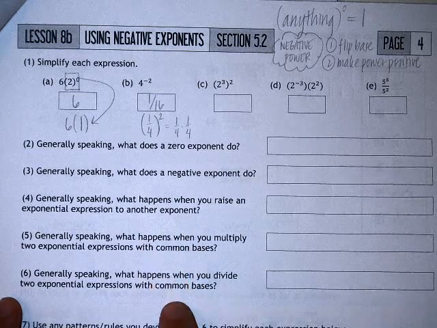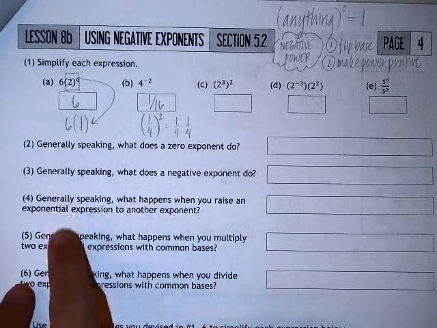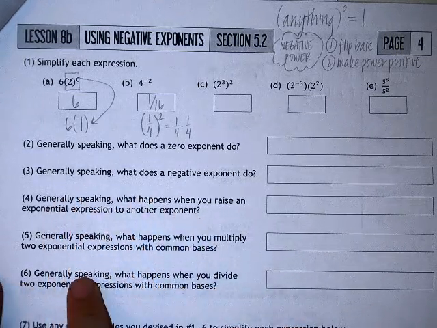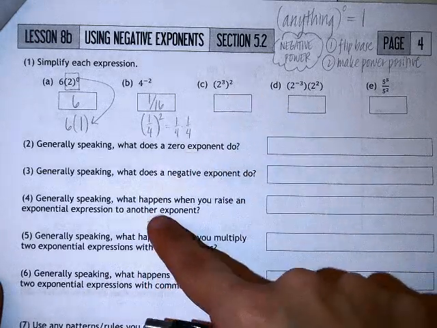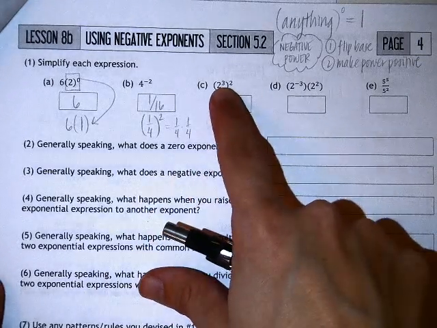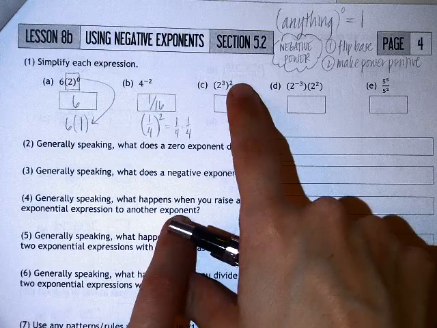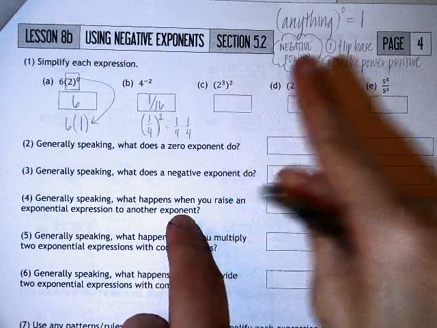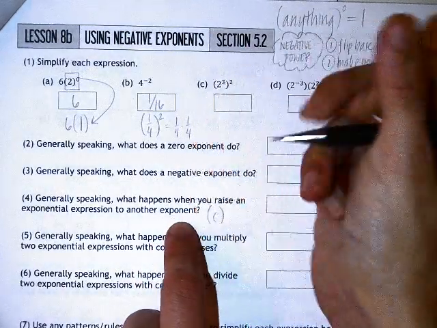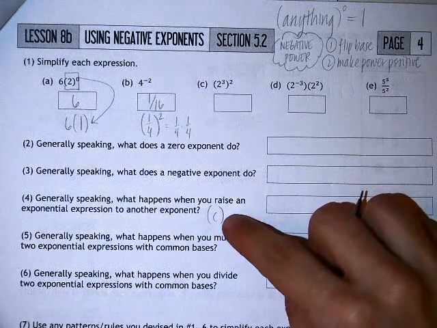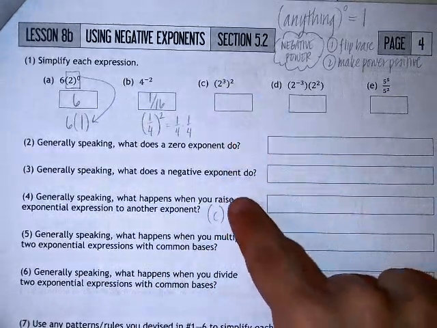But see if you can try to suss out some words for the rest of these questions, 4 through 6. What happens when you raise an exponential, like letter C, 2 to the power of 3, to another exponent? Another power of 2. So this is like saying, generally speaking, what rule of exponents might you have learned that could help you with a problem like that?